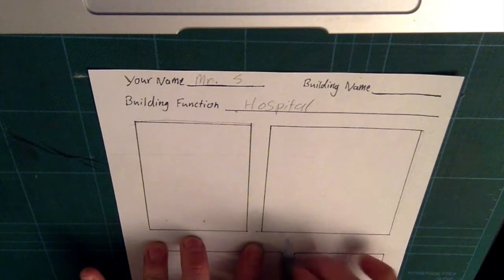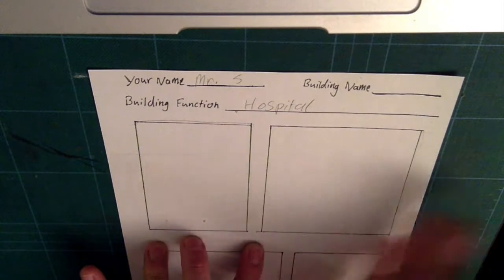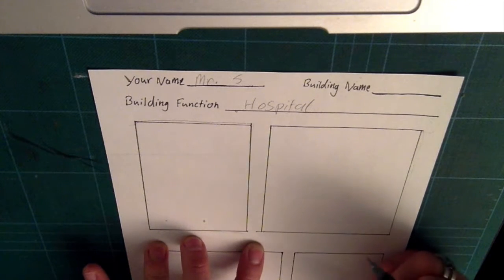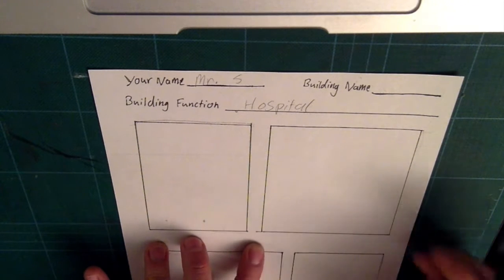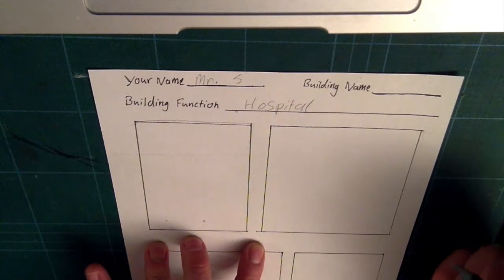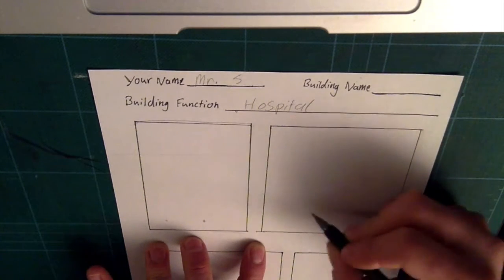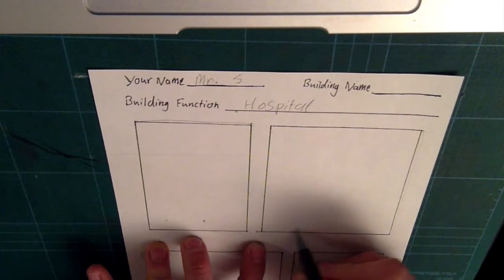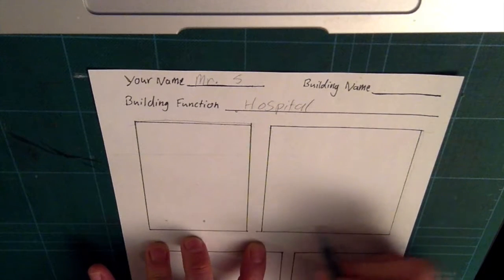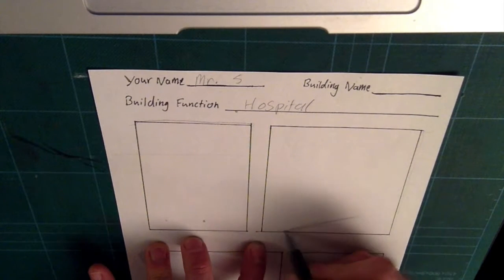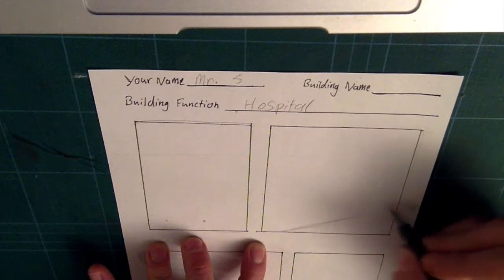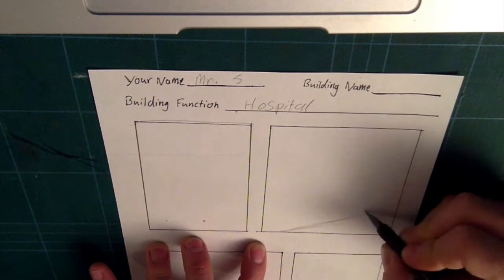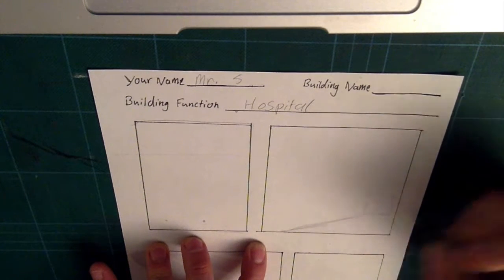So as I'm designing my building, I want to think, are there ramps that need to go for people? Is there parking for ambulances that needs to happen? Do I want a nice place for people and families to walk around while they're waiting for stuff? So I'm gonna start with some big shapes. I think that on the front of it, I want a nice ramp so that people can get in and out. And then I think my big entrance is going to be right here.